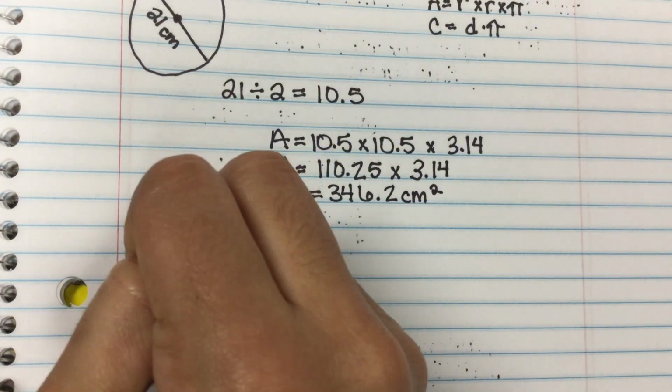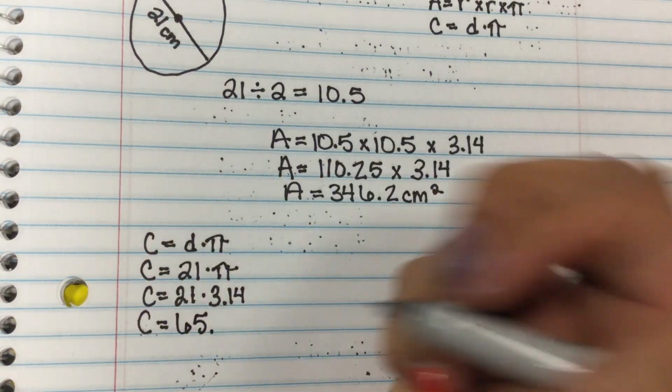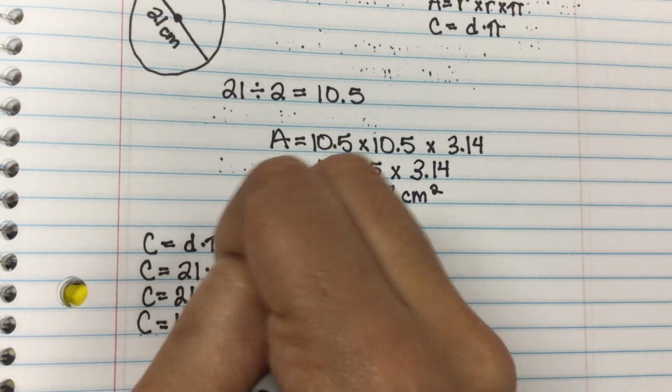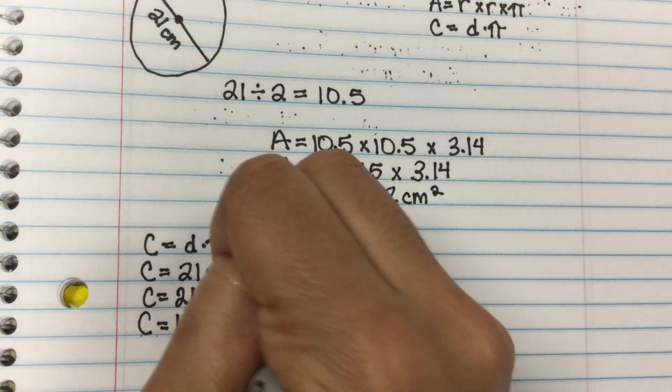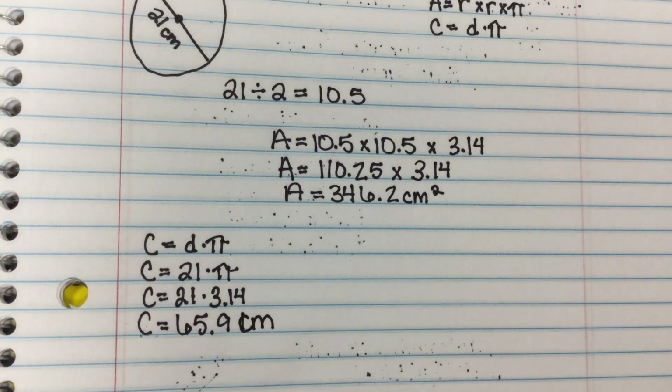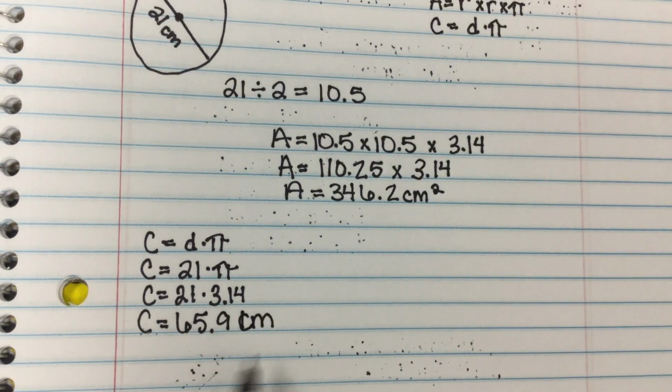So circumference is equal to 65.94 or 65.9. And don't forget your centimeters. Now since this one is a circumference, you just need centimeters on there. You don't need centimeters squared. So here are our two answers, our area, our circumference. Okay, let's do one more of those.